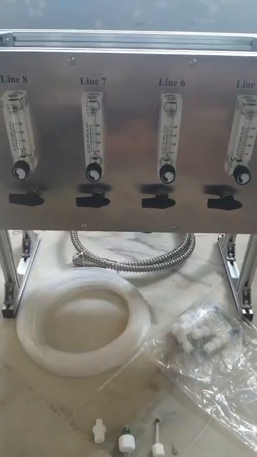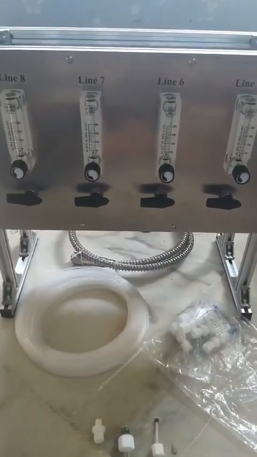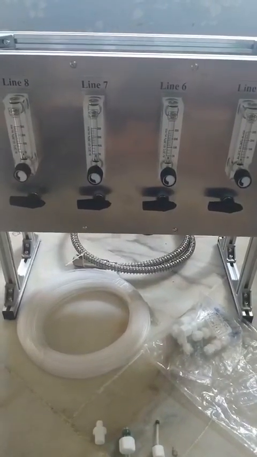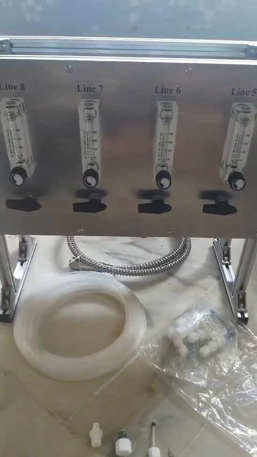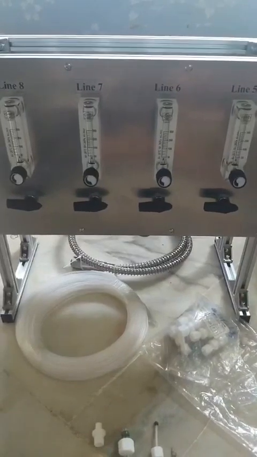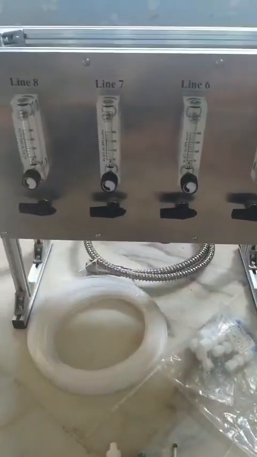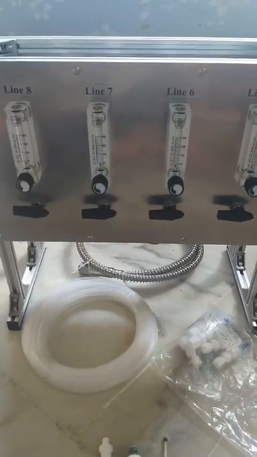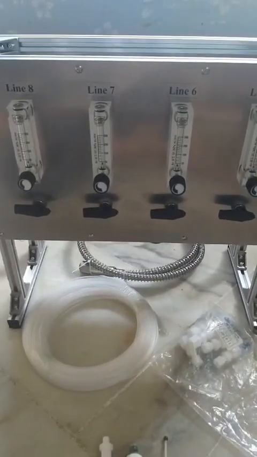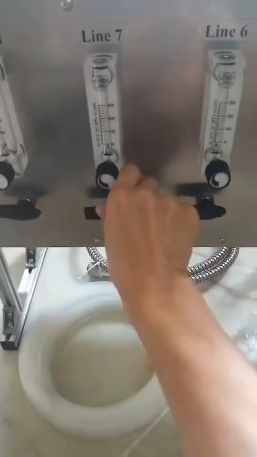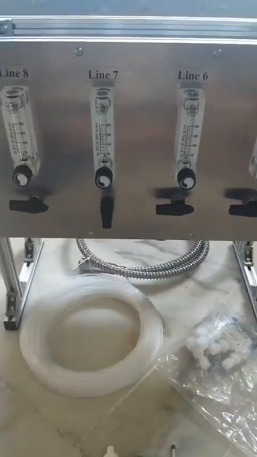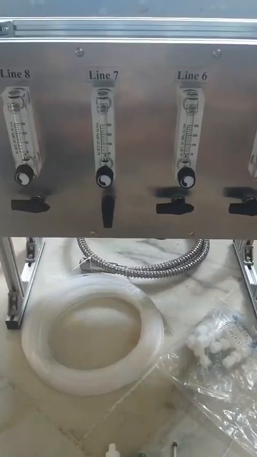In this gas distribution device, you will get a total of 8 lines of gas flow control, identically. You can choose to use either one by the ball valve installed at the bottom. When the ball valve is vertical to the flow meter, the line is closed. When it is horizontal with the flow meter, that line is open.